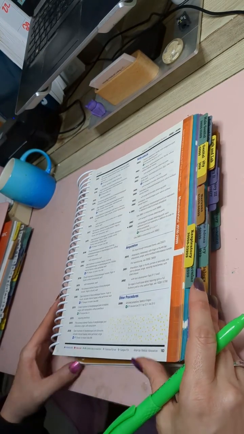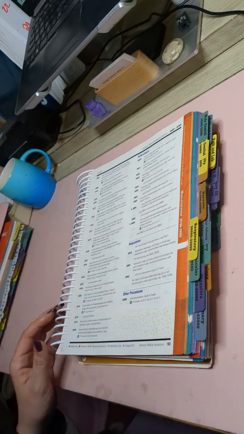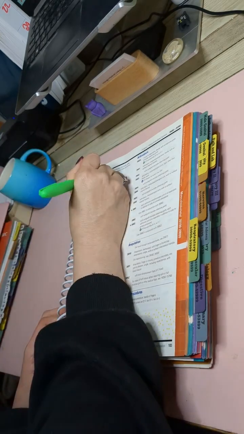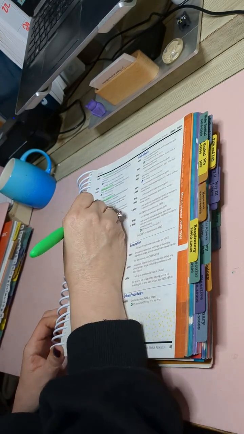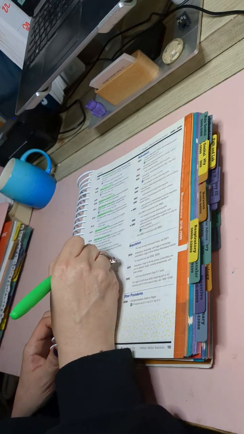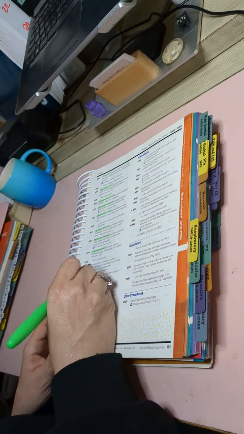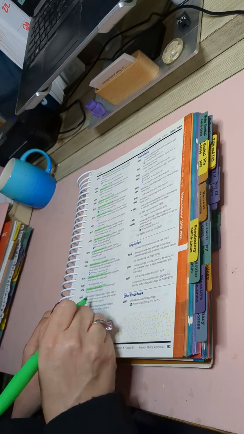Okay, now I'm on page 183. Okay, highlighting the first couple of words of each code that is not indented, so a main code. Okay, these are all different fracture codes.